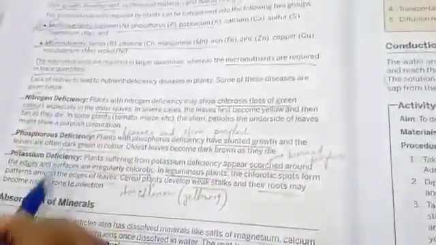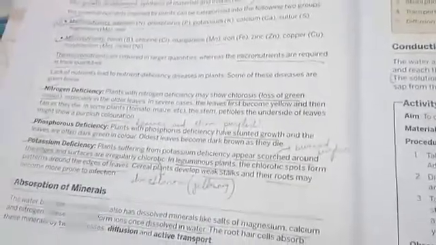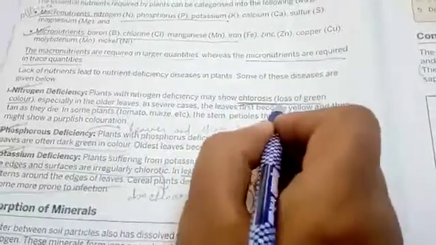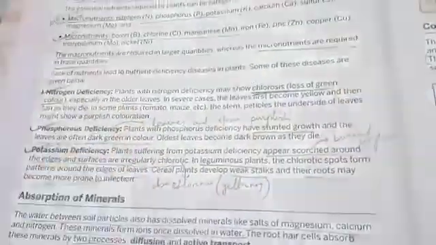Coming to the next one, what are the different diseases which are caused due to deficiency of these nutrients, children? You can see in your book nitrogen, phosphorus and potassium. The plants which have nitrogen deficiency, please underline that, suffer from chlorosis. What is chlorosis? Loss of green color from the leaf, especially from the older leaves. You might have seen in the plant the older leaves become yellowish in color. That is chlorosis. So this is very, very important. In nitrogen deficiency, the plant will suffer from chlorosis.